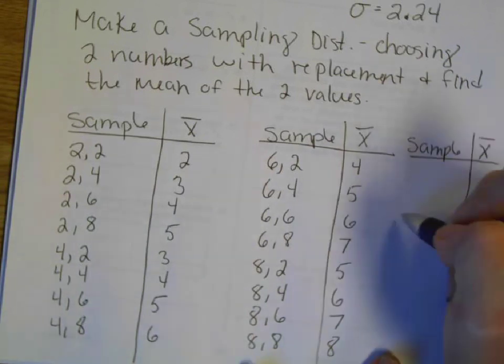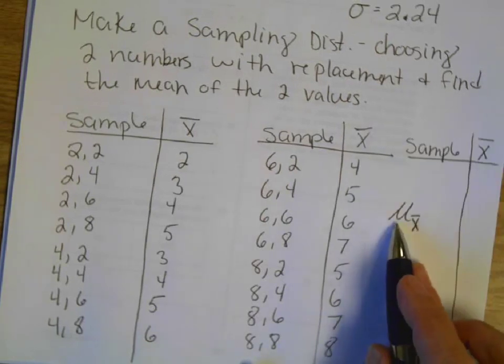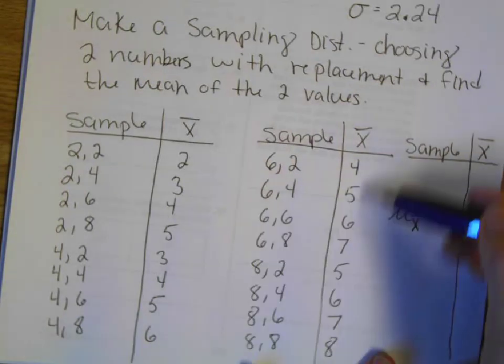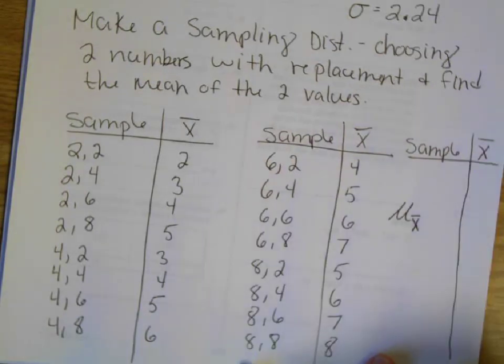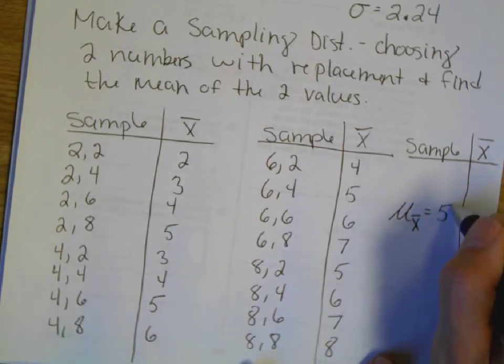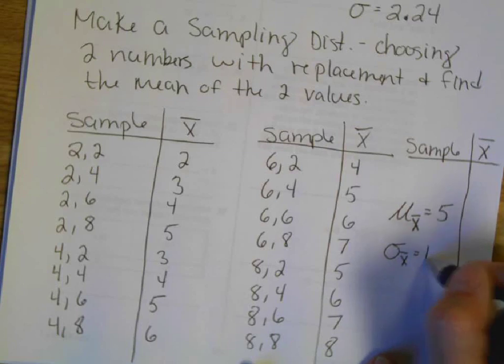You got 5? That's the average for all of them? The average of the averages. So see how I've got the population average because it's every single possible sample. So, the x-bar. Put all of the means in list 1. The x-bar is equal to 5. Okay, and then what did you get for the standard deviation of the means? 1.5.